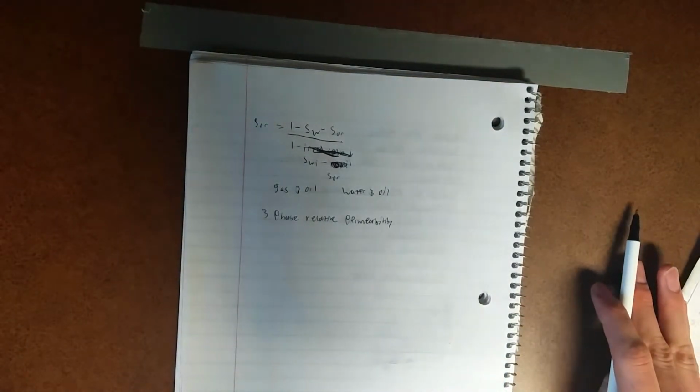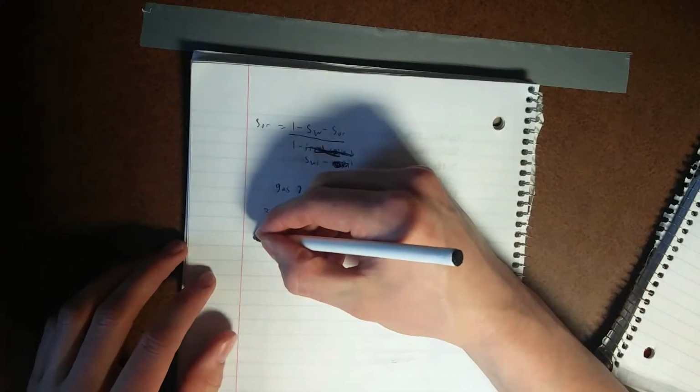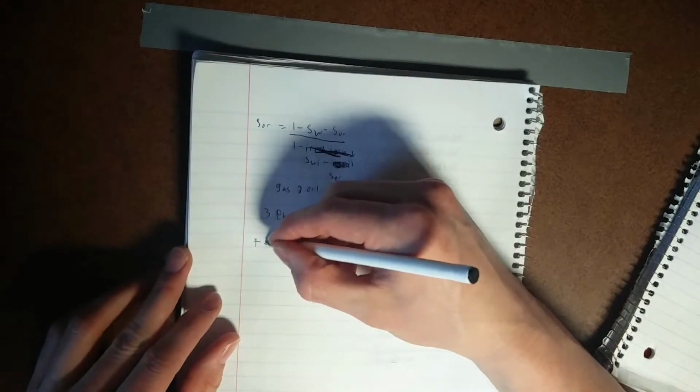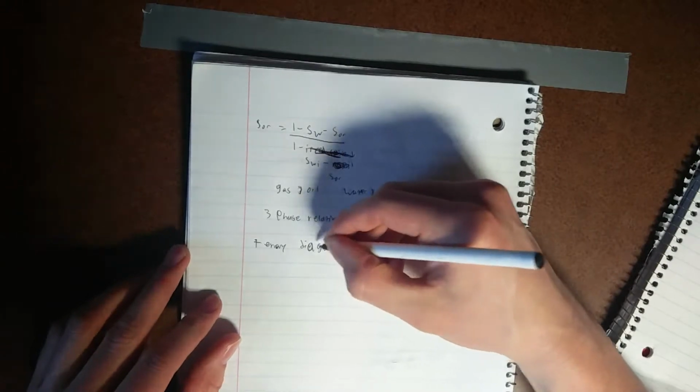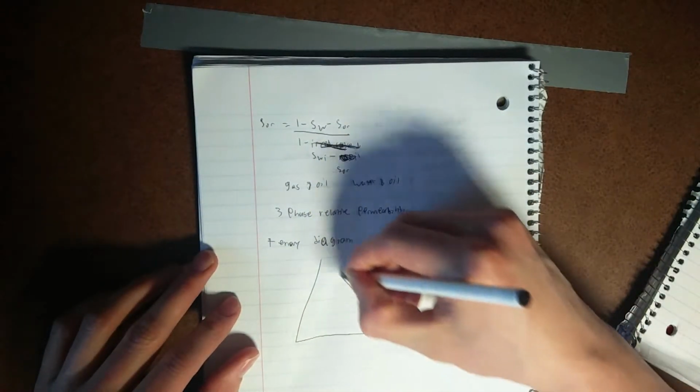So in the petroleum industry, they use the two-phase method, using the steady state and unsteady state methods described earlier, and they generate three-phase relative permeability using empirical models. One way to do this is the three-phase ternary diagram, which looks like this.